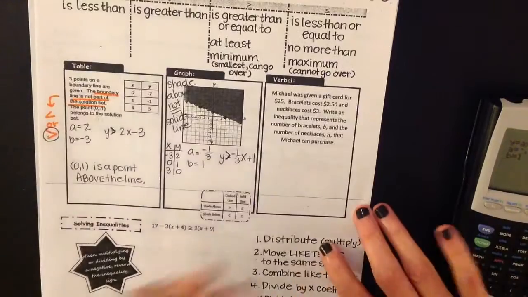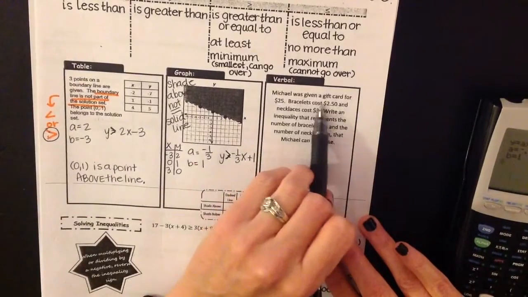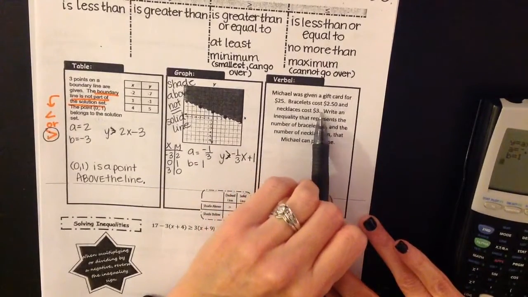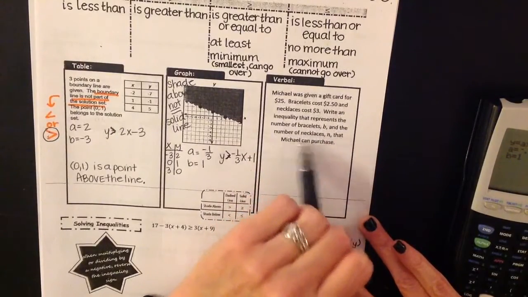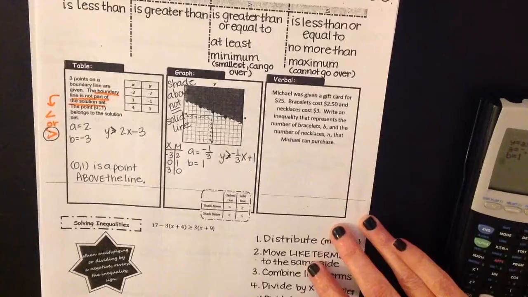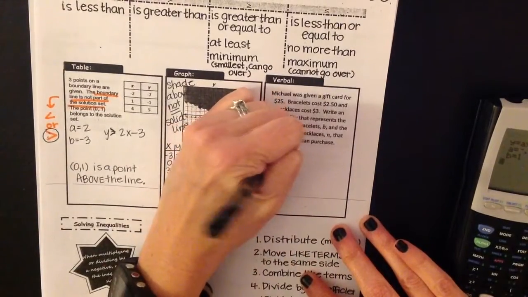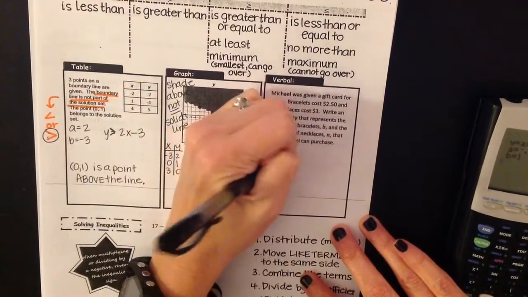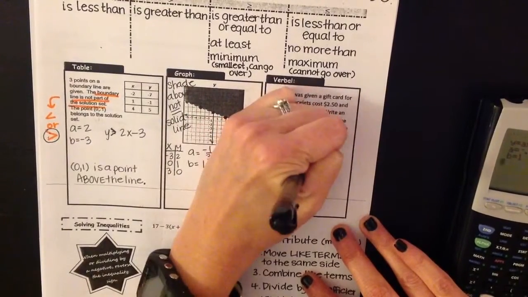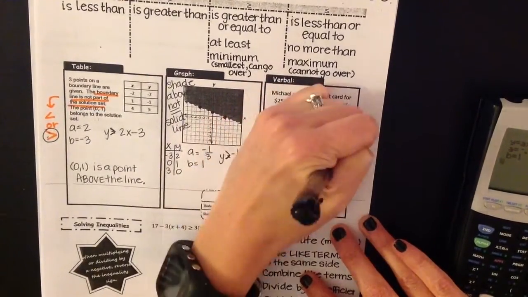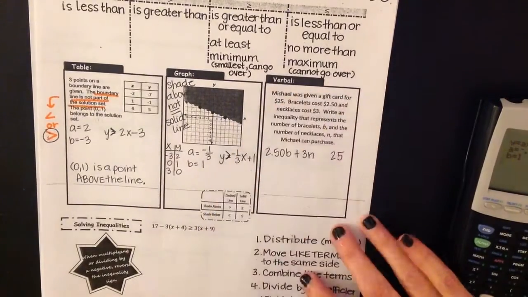All right, verbal. Michael was given a gift card for $25. Bracelets cost $2.50 and necklaces cost $3. Write an inequality that represents the number of bracelets and number of necklaces that Michael can purchase. Okay, so I know it's going to be $2.50 times the number of bracelets plus $3 times the number of necklaces, and I know that my total has to be 25.